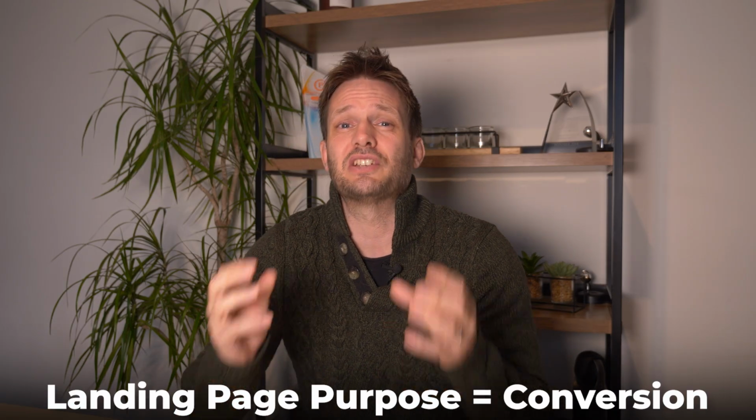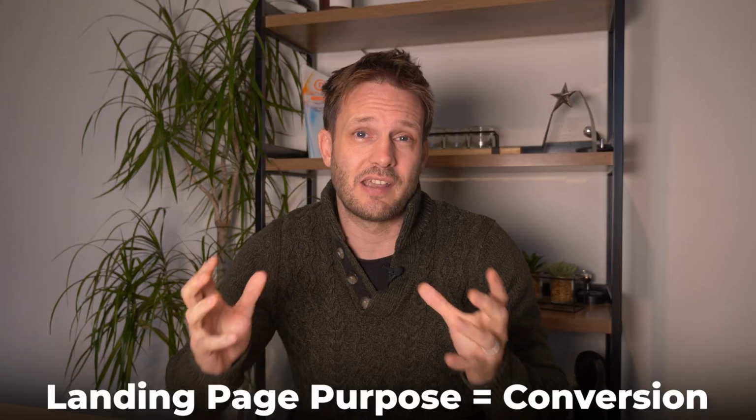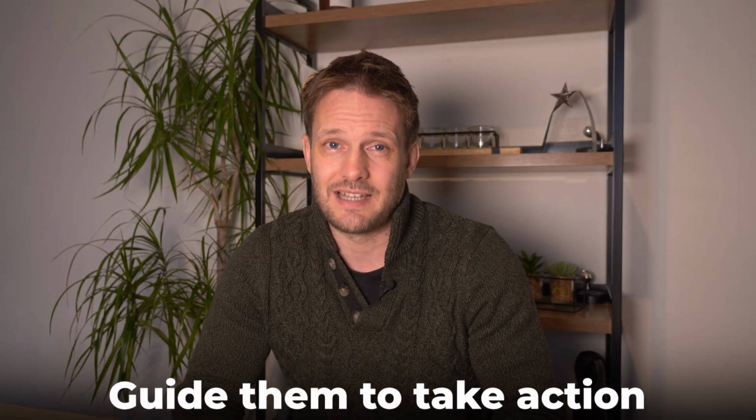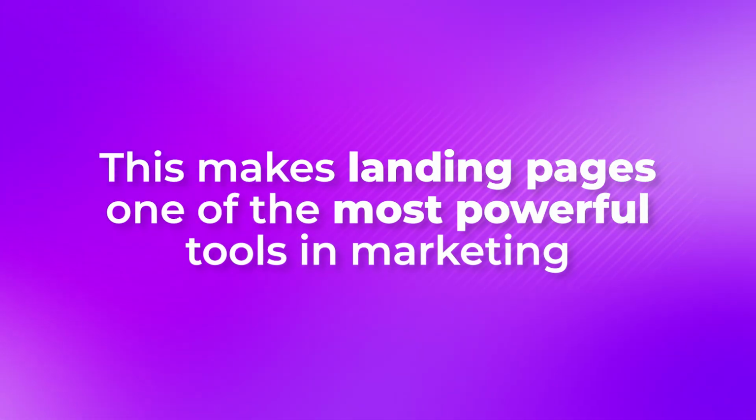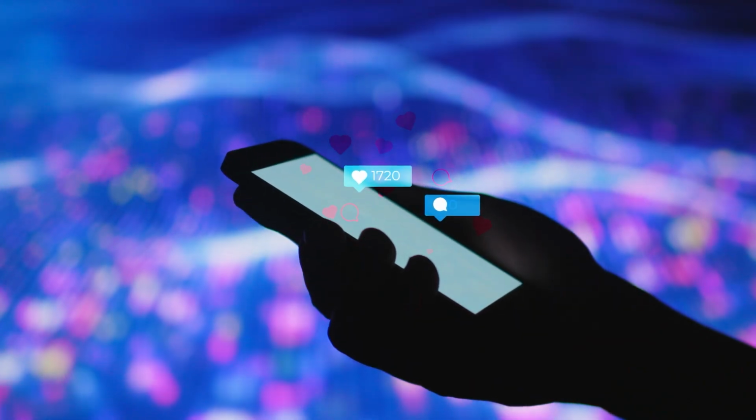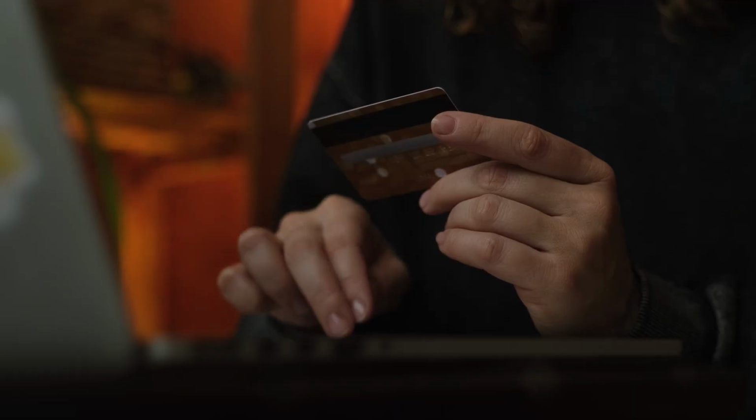The purpose of a landing page is just conversion. That means turning a visitor into a lead or a customer. For example, instead of sending somebody who clicks on your advert to your homepage, where they might get distracted, click around to other pages or not find what they want and then simply leave, you send them to a landing page that is specifically designed to match what they clicked on and guide them to take action. This makes landing pages one of the most powerful tools in marketing because they dramatically increase the chances of turning traffic into real business results.